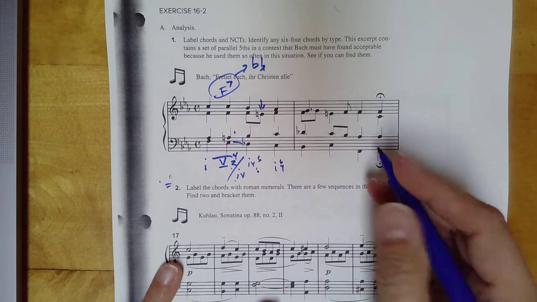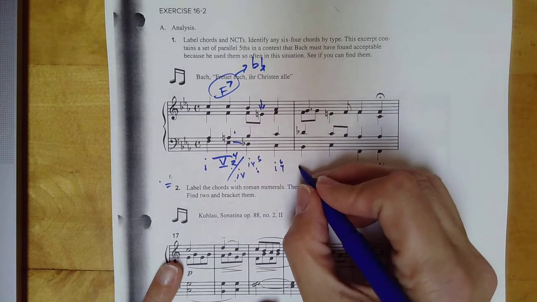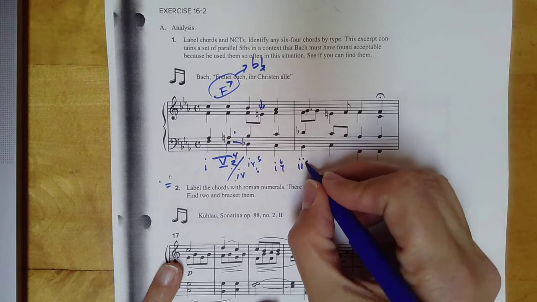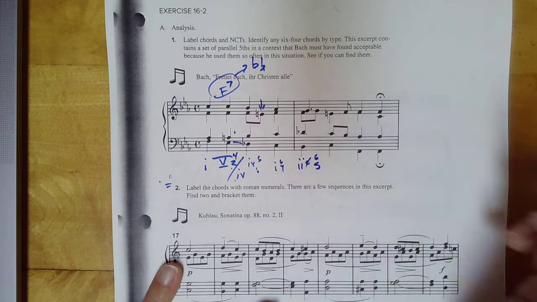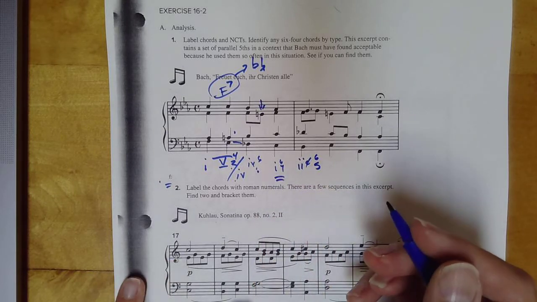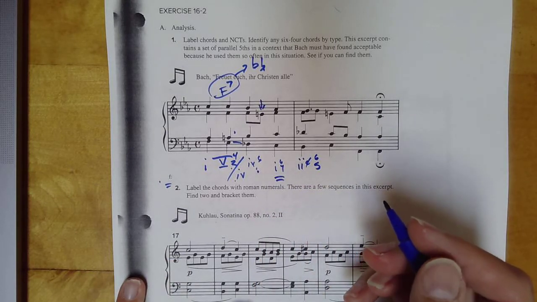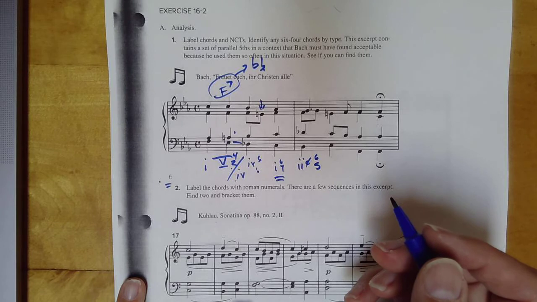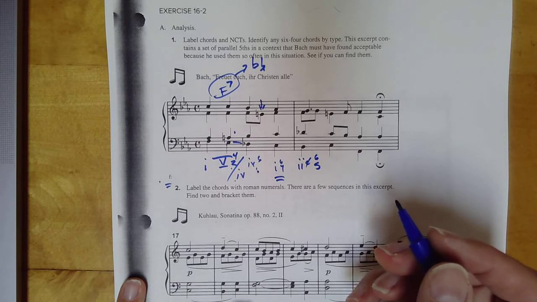1-6-4, passing 6-4, filling in down to 2 half diminished 6-5. This is that passing 6-4 we see so commonly, often linking two inversions of the same chord.